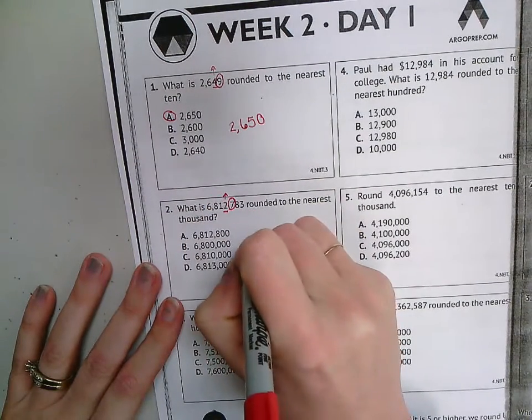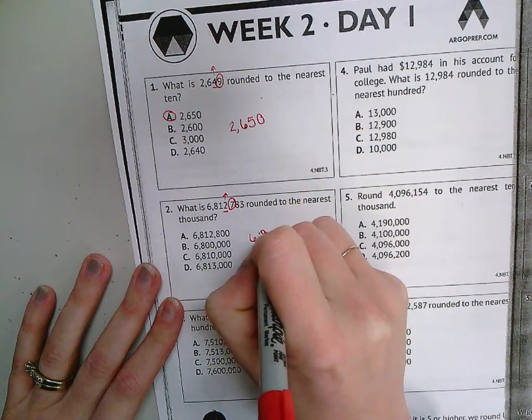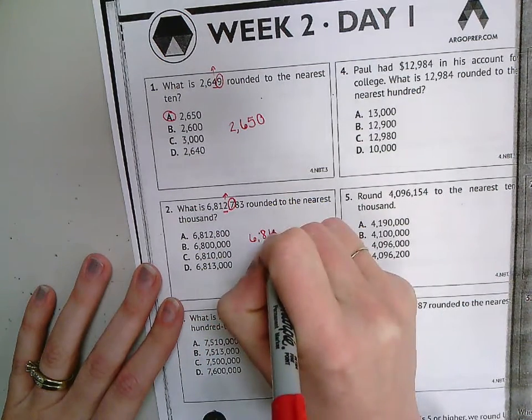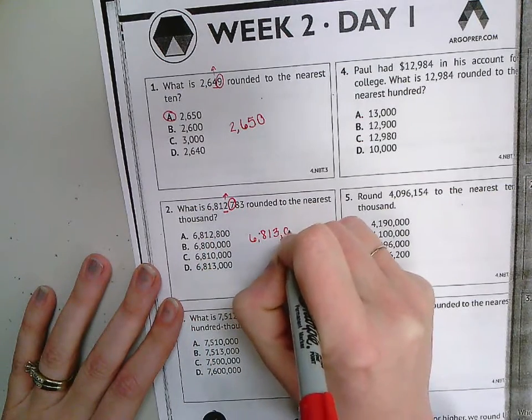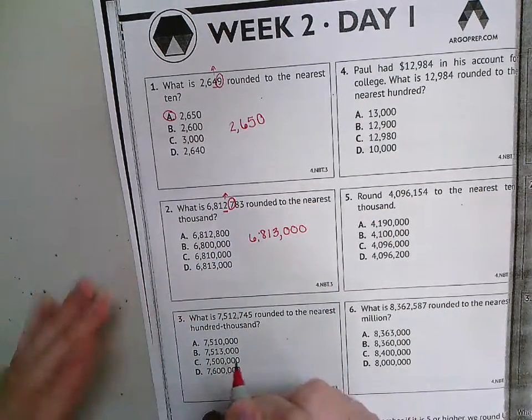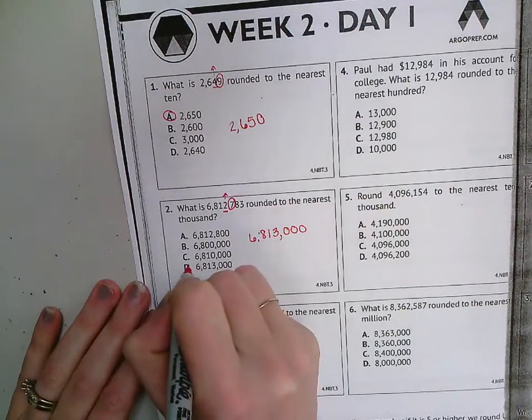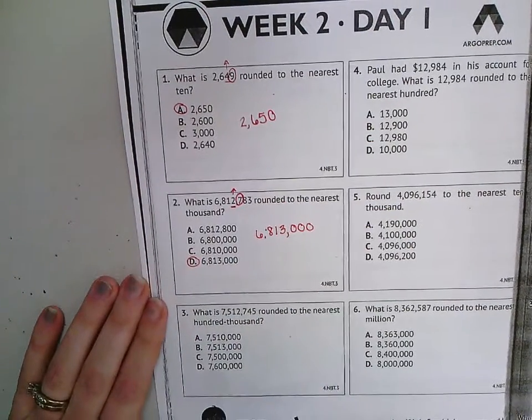So all the numbers in front stay the same. My 2 bumps up to a 3, and then everything circled and beyond turns to 0. So 6,813,000, which is letter D.